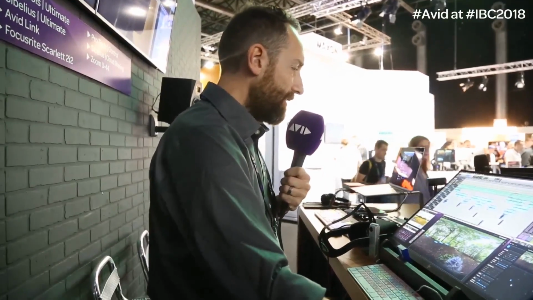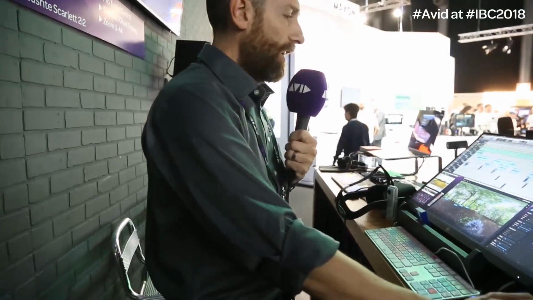So yeah, this is the most new section, the spatializer window. So if you guys want to see that, come down and find us here at Hall 7 at IBC, and we'll be happy to show you it.